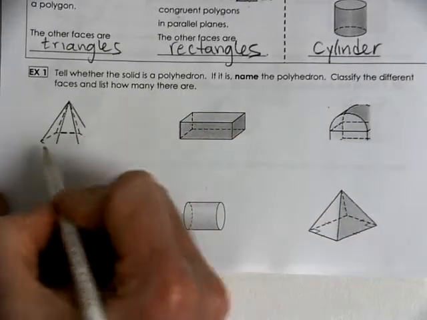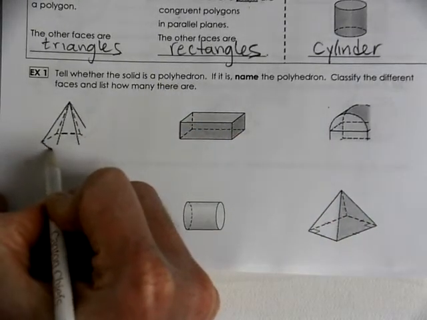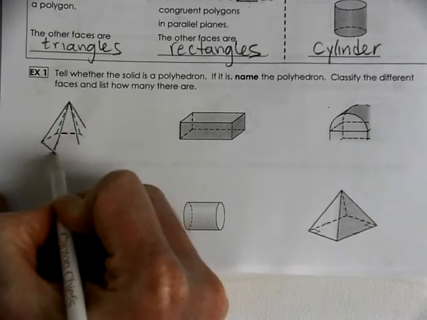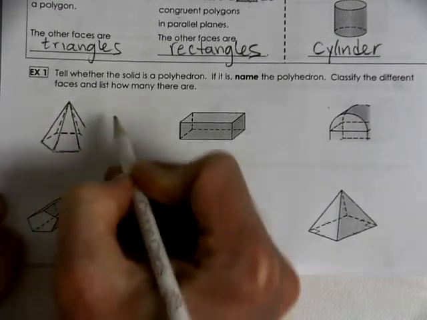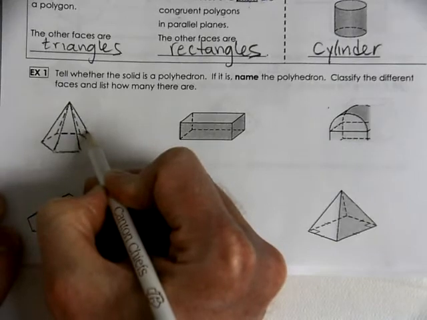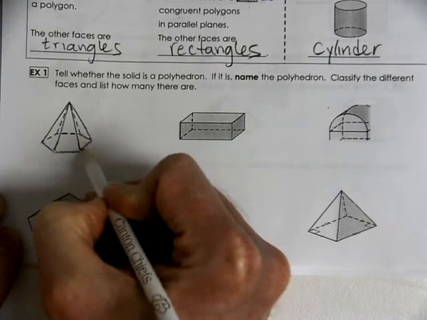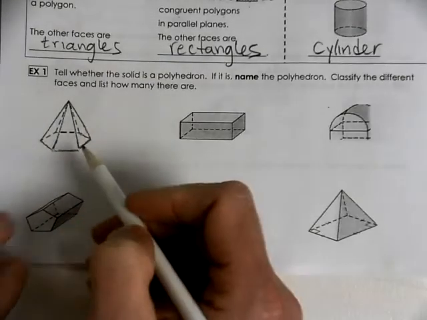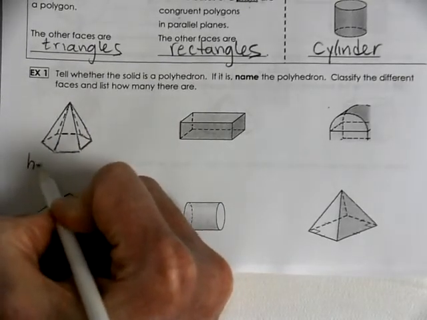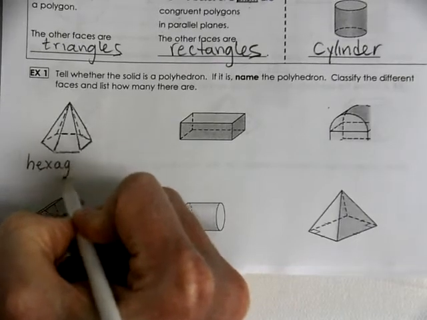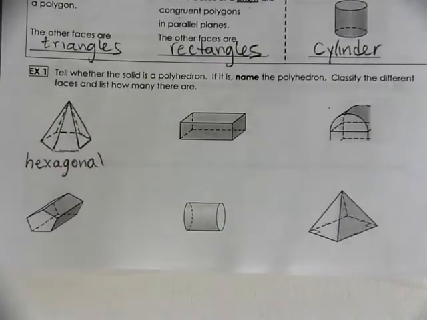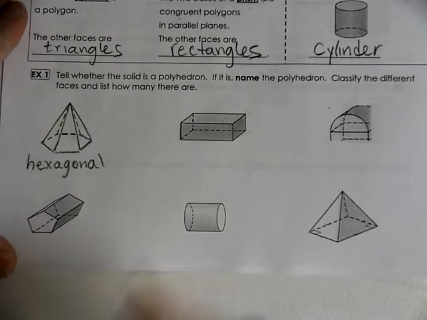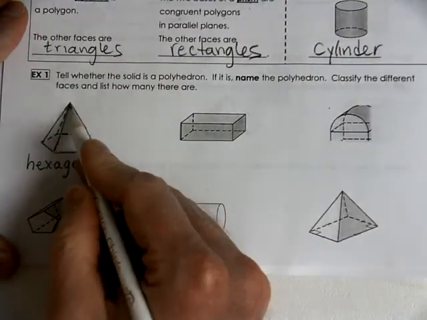This picture is somewhat cut off, but we can grow it right back in. There it goes. This has six sides. So we call it a hexagon, and then we put the AL at the end, so hexagonal. And it goes up to a point.